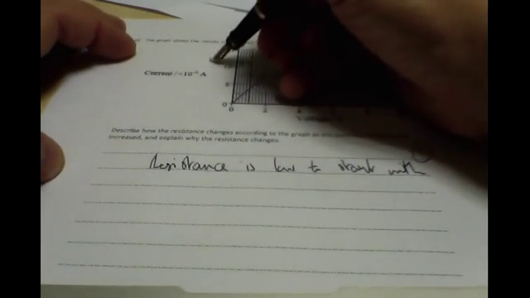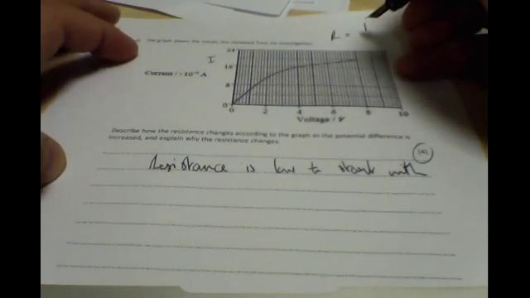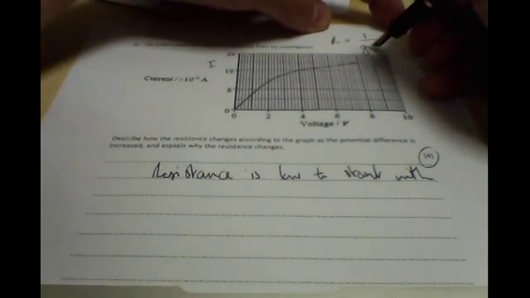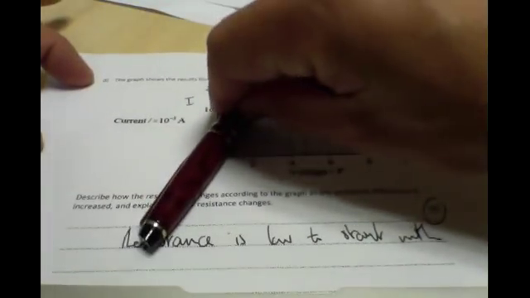Remember, on an IV graph, the resistance is 1 over the gradient. So if the gradient is steep initially, then that means there is a low resistance. But you notice as we progress, we get a lower gradient, hence the resistance is increasing.